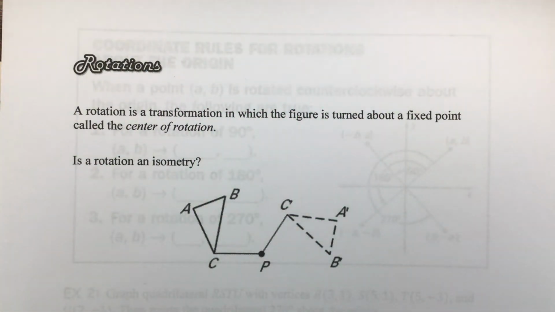In this video, we'll be looking at the other two transformations covered in geometry, rotations and dilations. A rotation is a transformation in which a figure is turned about a fixed point called the center of rotation. Simply put, a rotation turns a figure.